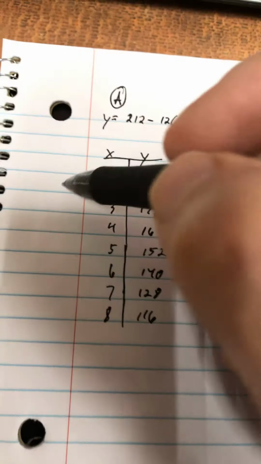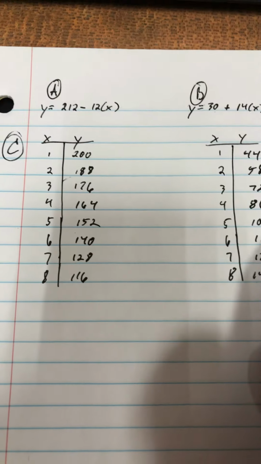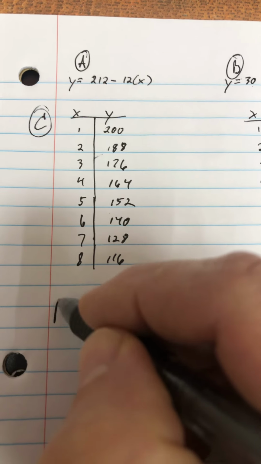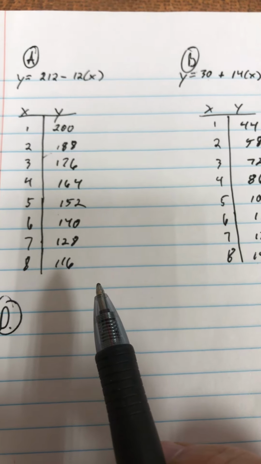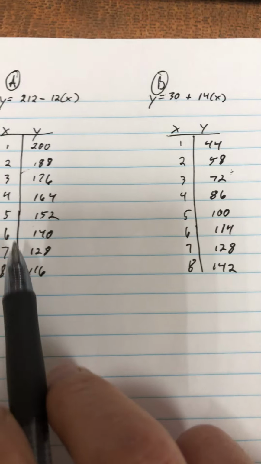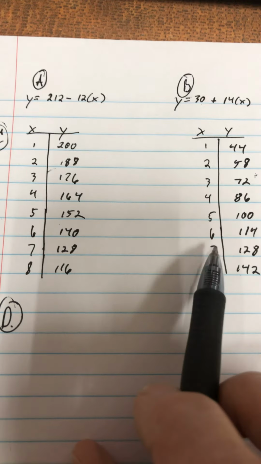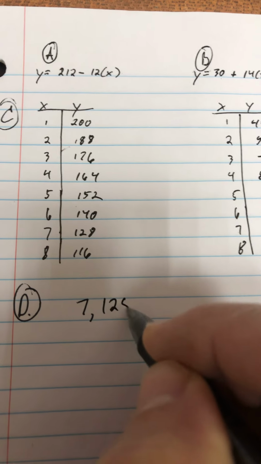Okay, and then it asks for D. So this is your C. Both of these tables are for C, and then your D asks, when will Michaela and Matthew have the same amount in their accounts? Well, it looks like it's going to be on the 7th month. Okay, 7th month. So it's going to be 7, and it's going to be 128.